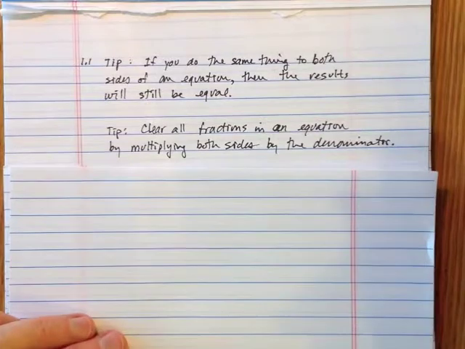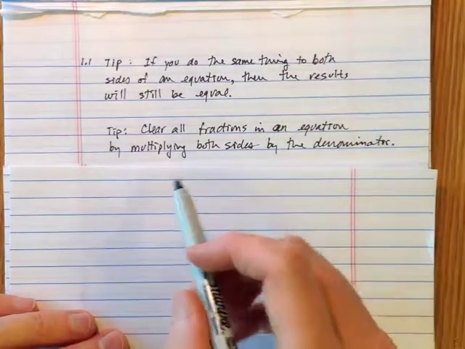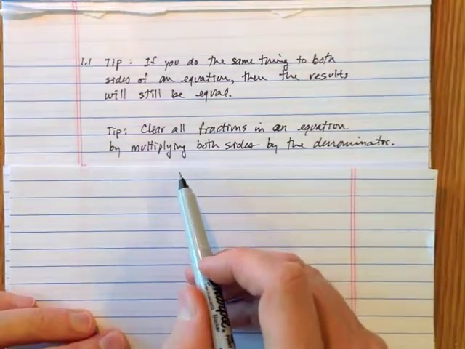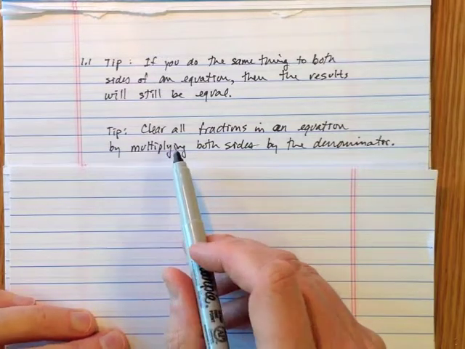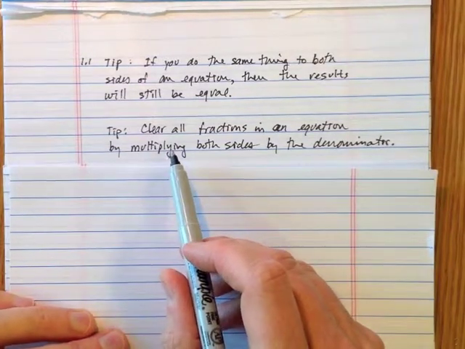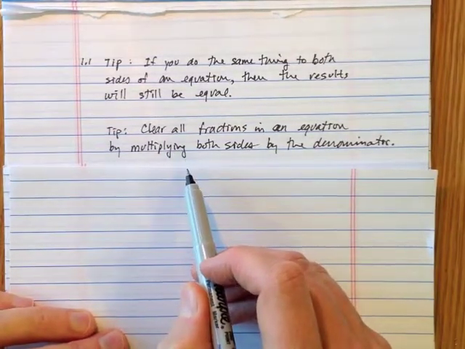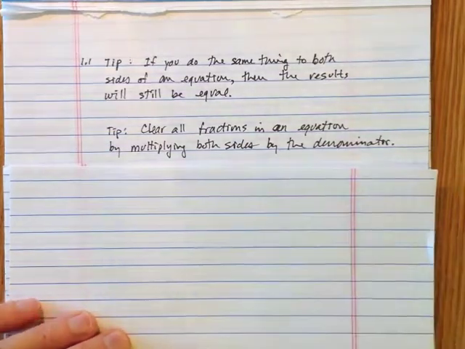Well, one type of problem that seems to give people fits is equations in which there are fractions. If you don't like working with fractions, you can get rid of all the fractions in an equation right away in your first step if you multiply both sides by the denominator.